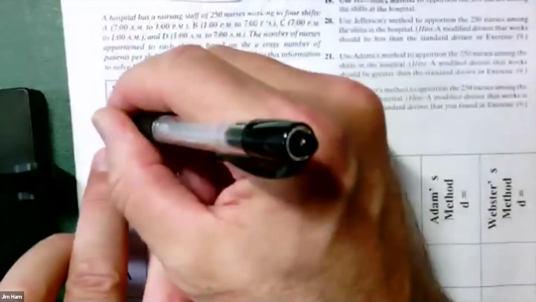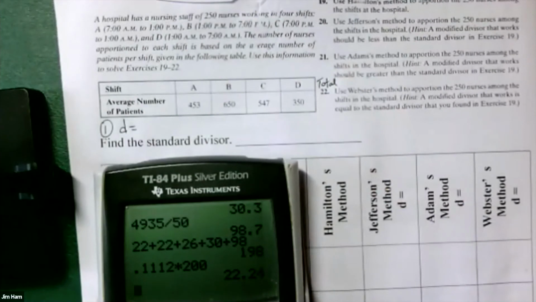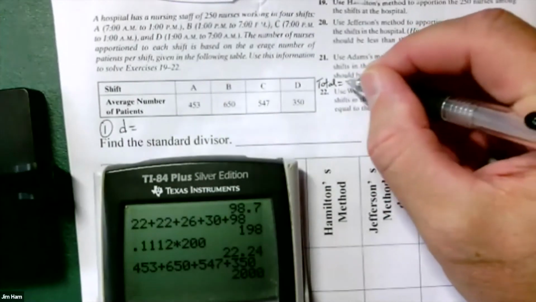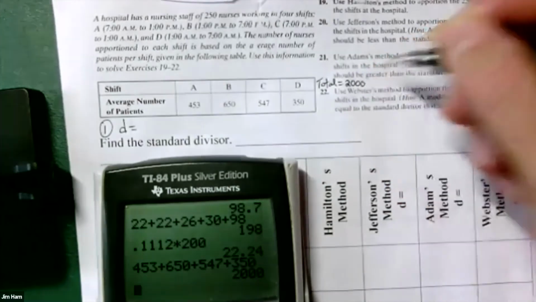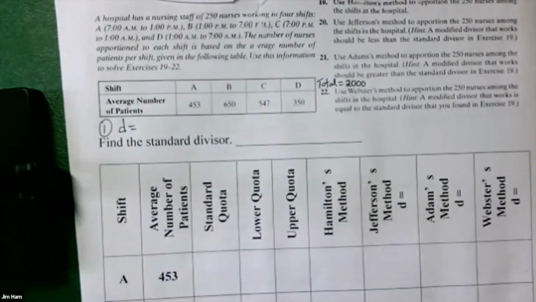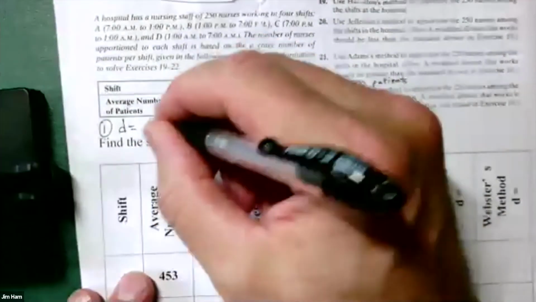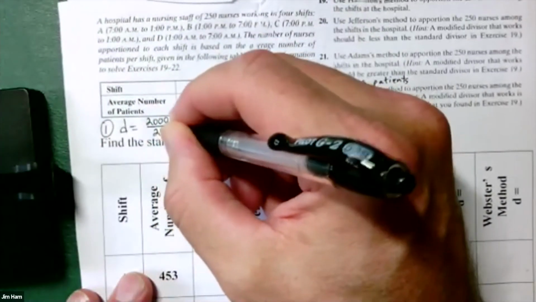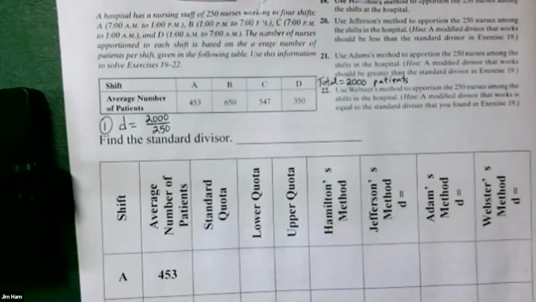Step number 1, we have to take the total population, in this case the total number of patients, and we have a nice round number like 2,000. So there are 2,000 patients on average. There are times when there are more patients in one shift than average, but on average, this is what they collected in their data. So we take the total patients and we divide by the number of nurses.